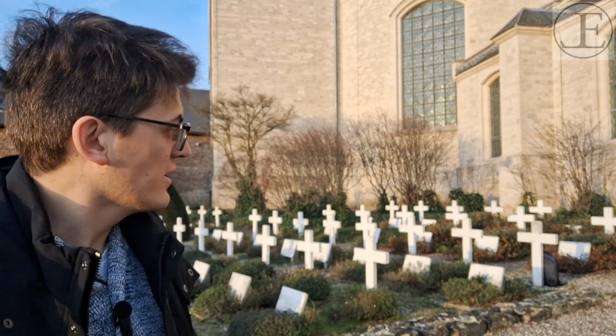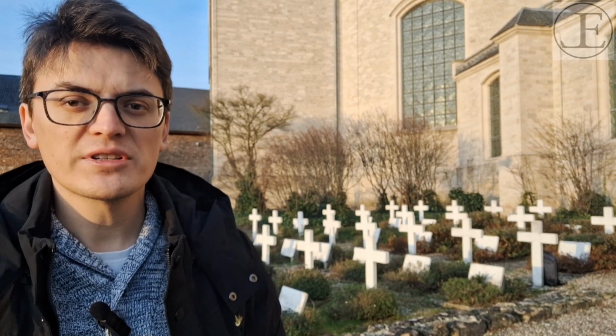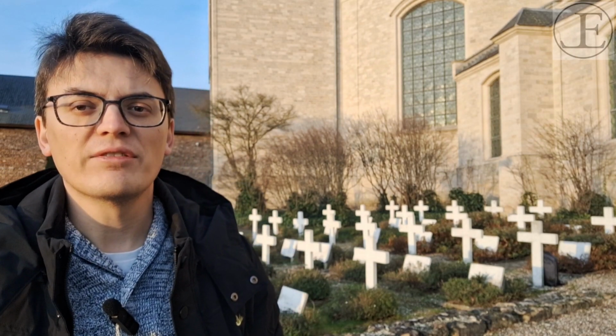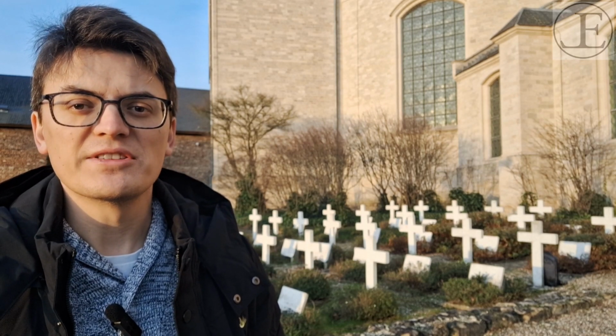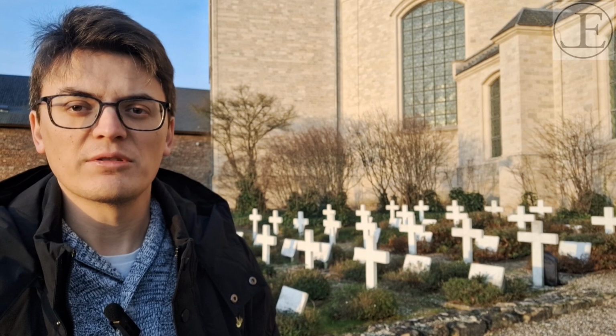As you can see, today I'm standing in a graveyard. It's the cemetery of Averbode Abbey, and we'll be reading some Latin inscriptions we can find on the graves here.